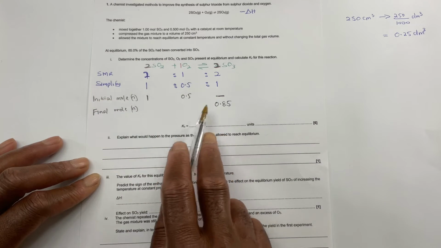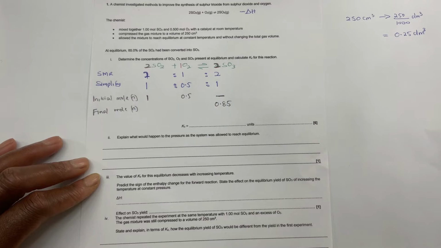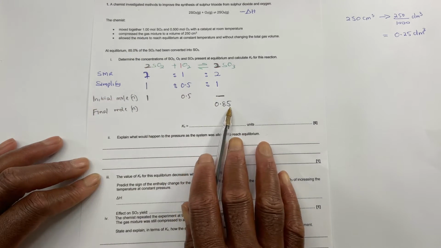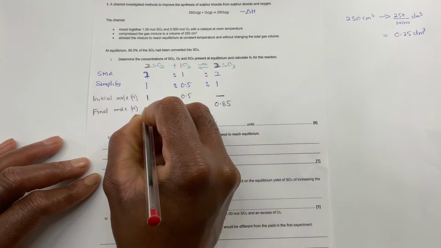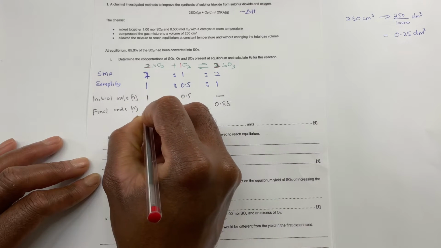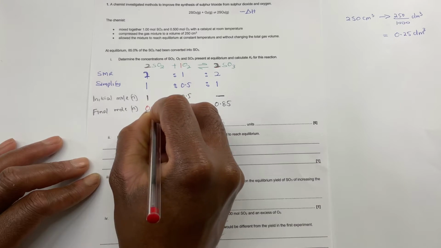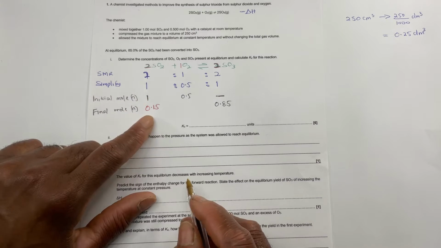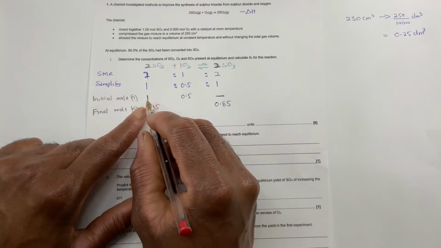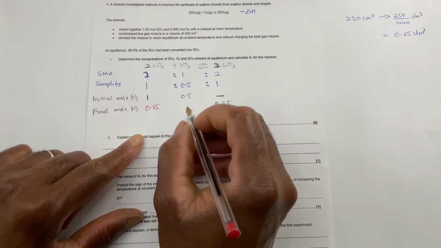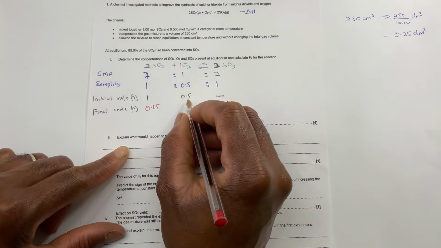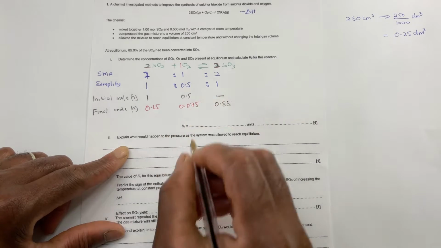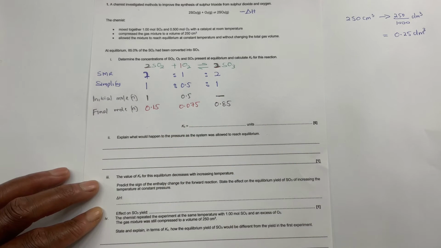So, which means that if 85% is converted, 85 divided by 100 is 0.85. What's left is 15%, which is 0.15 at the end in the final. And then for O2, this will be 7.5%, and that will be 0.075. We know to calculate the concentration, we need the volume.